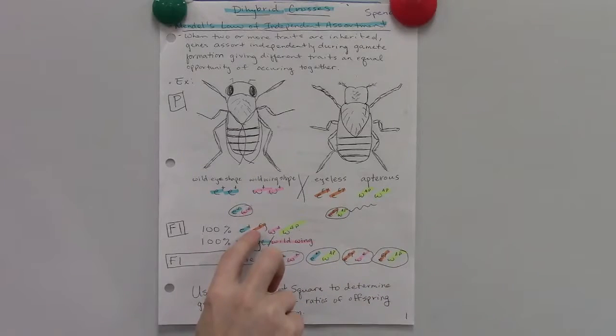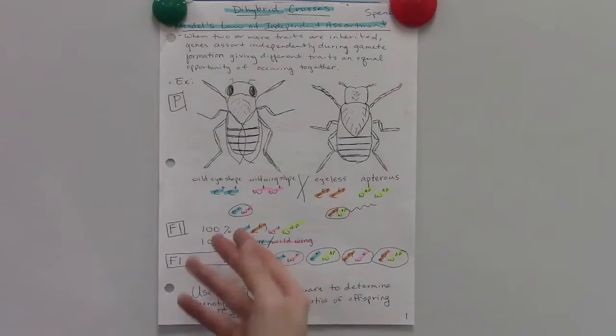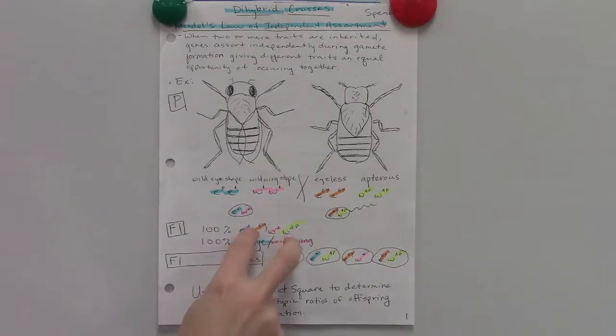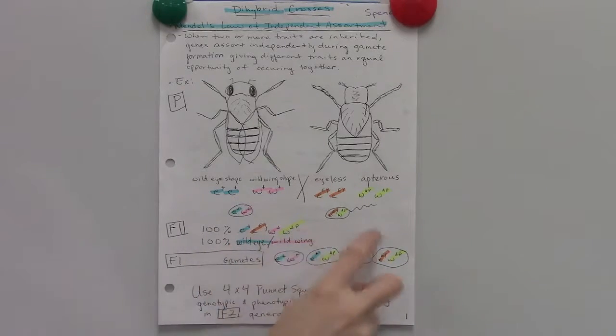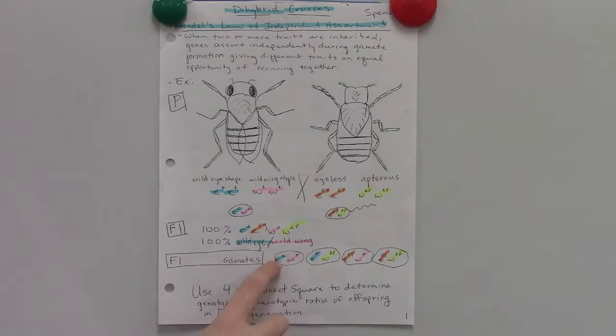The next will have gotten the eyeless and wild wing, whereas the other quarter will have gotten the eyeless and apterous combination. So it's not like the eye gene is always asking the wing gene, hey, where are you going? Otherwise, the F1 gametes would be the same as the parents, and what's the point in that?